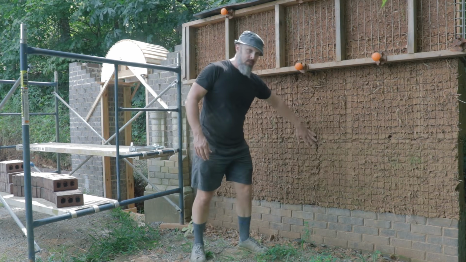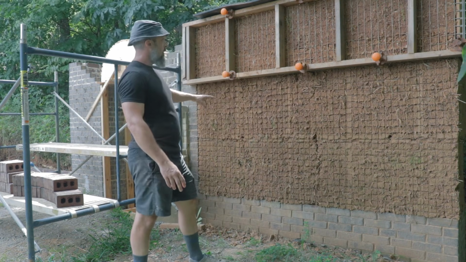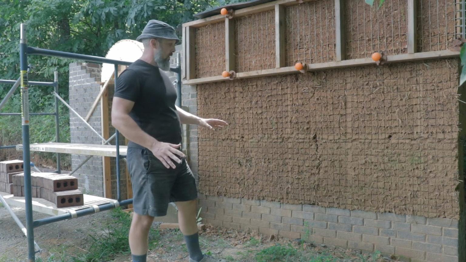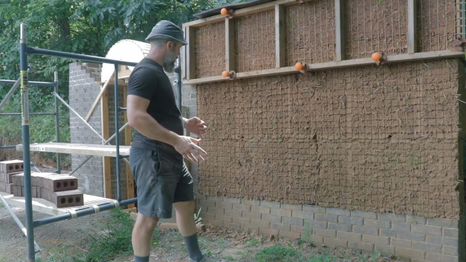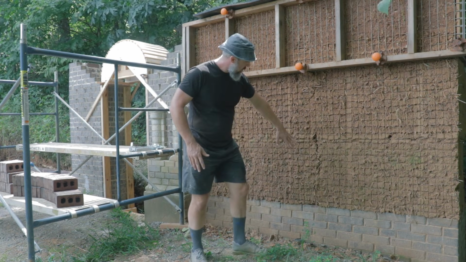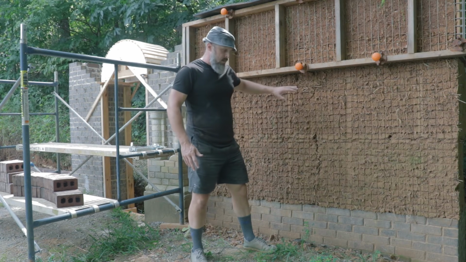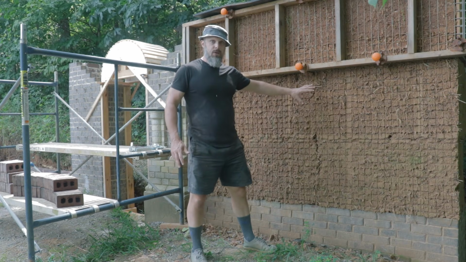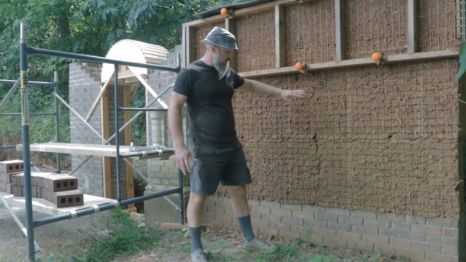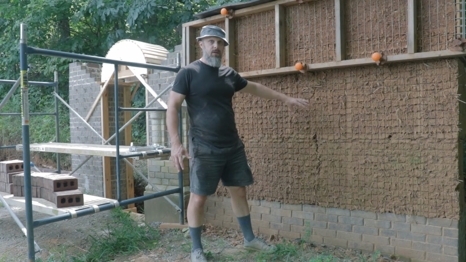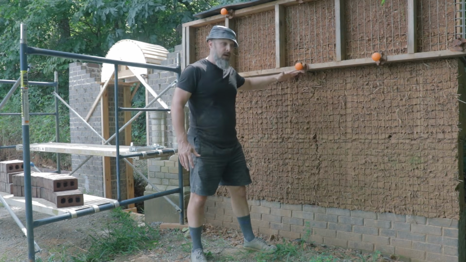This one crack doesn't bother me at all. Cob is supposed to be monolithic, but it's never completely monolithic, except in rare cases, which I'll talk about. But let's just say this crack goes all the way through the wall. Your wall is still structurally very sound. It's not going to disturb the structural integrity of the cob wall. It still has the exact same load-bearing capacity.